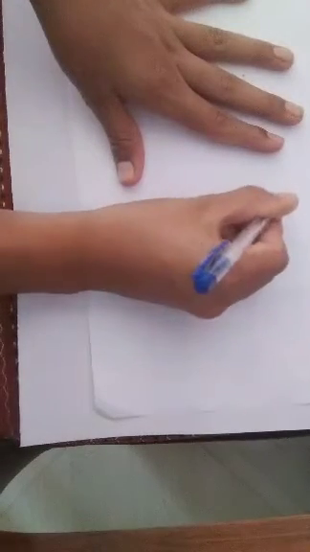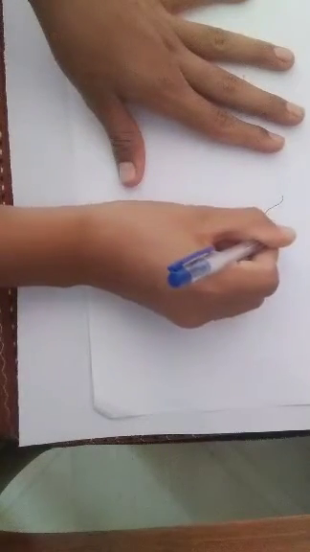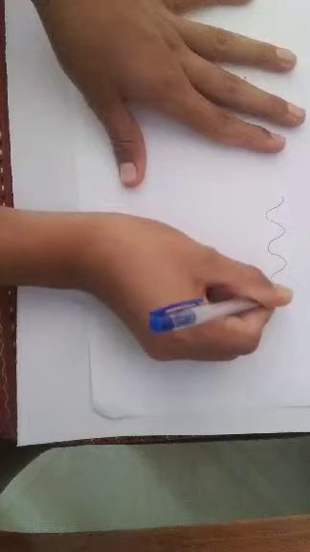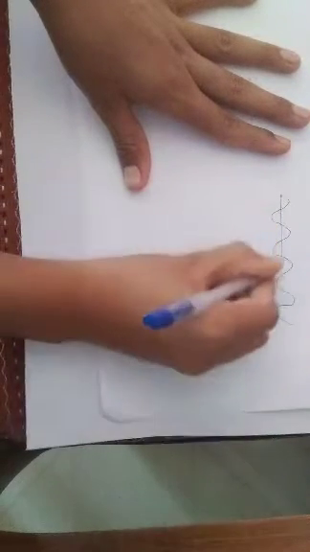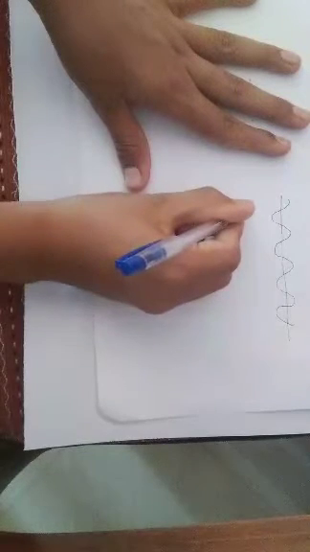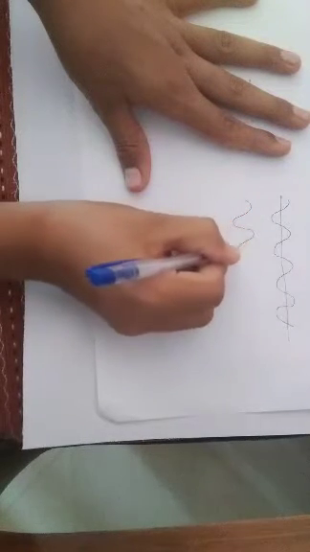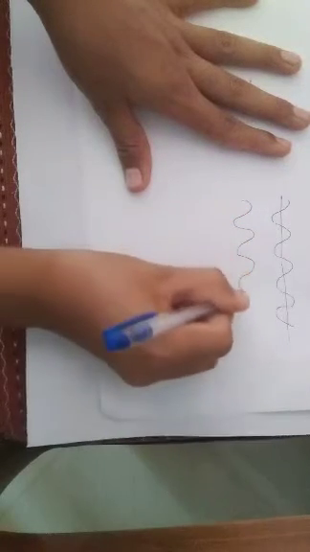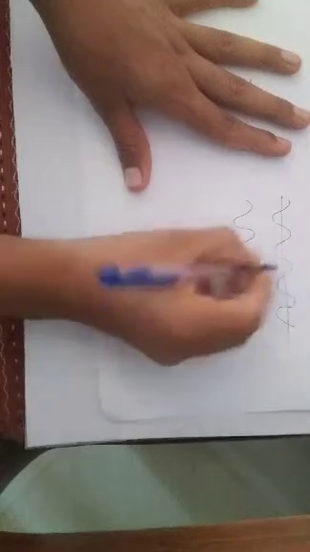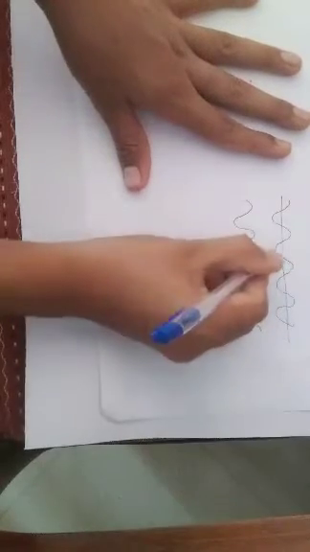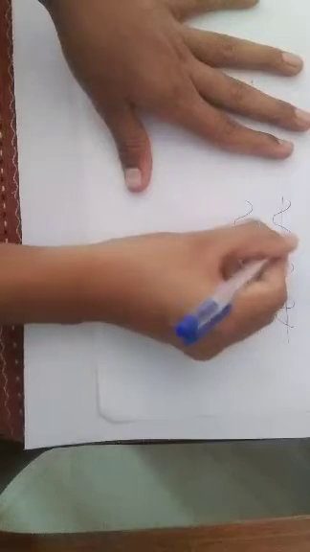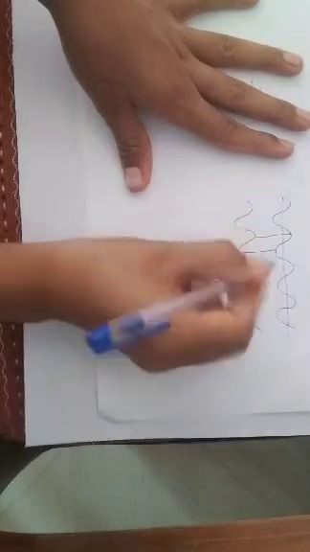Every wave has a characteristic. So suppose I am drawing something. Yes, this is a wave. My drawing is not very good. And this is another wave. See, the troughs align with troughs. The peaks align with peaks.